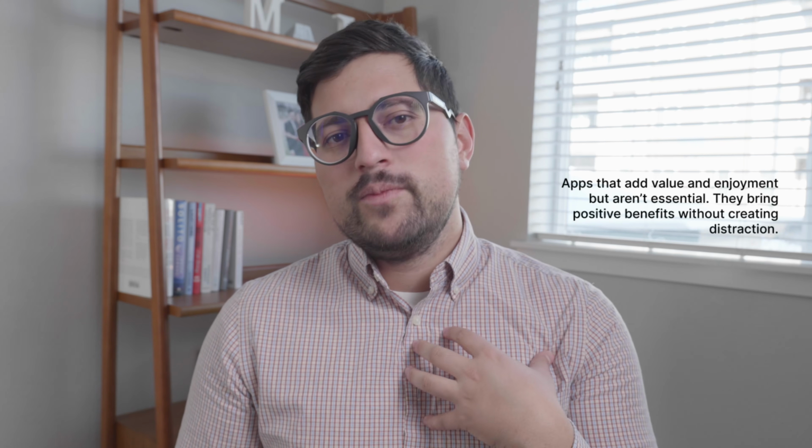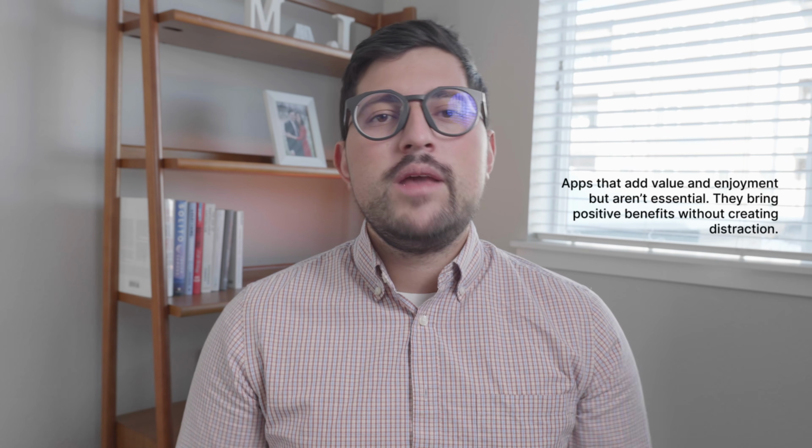Then we're going to go into the wants category. The wants category is something that gives you value. Maybe it calms you. Maybe it gives you good ideas or allows you to relax. It doesn't drain your time and attention because it doesn't demand it. So something like music or podcasts or an audiobook, something like that. Those apps are extremely helpful. You derive a lot of value from them. You're learning, you're creating, you're generating new thoughts and ideas or becoming a better person.